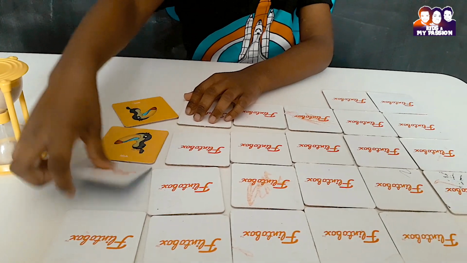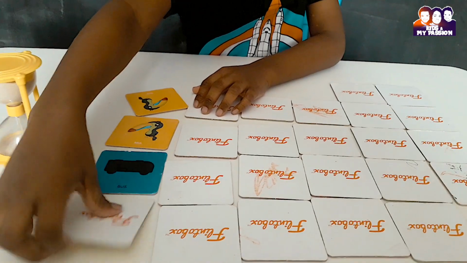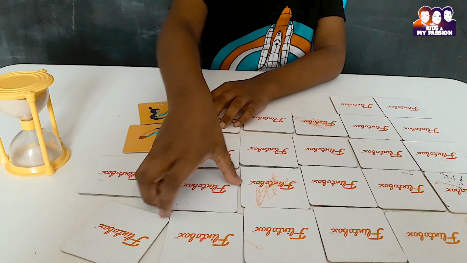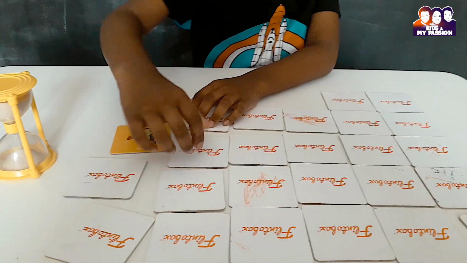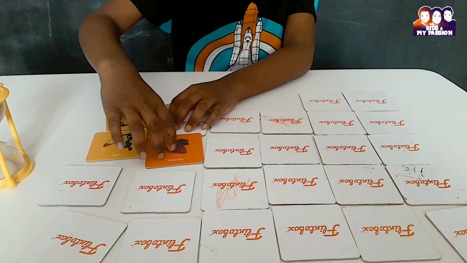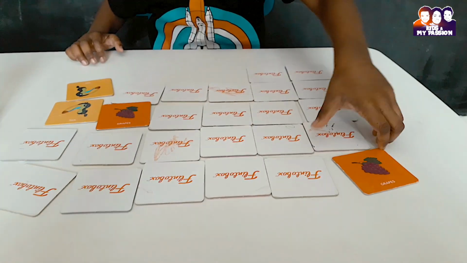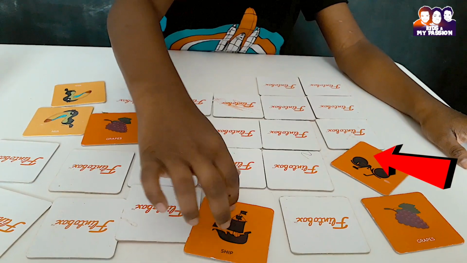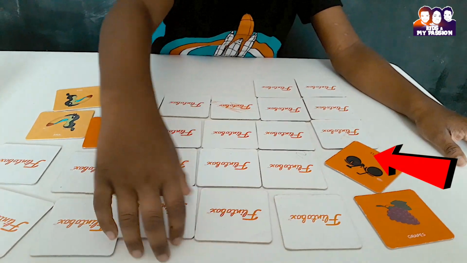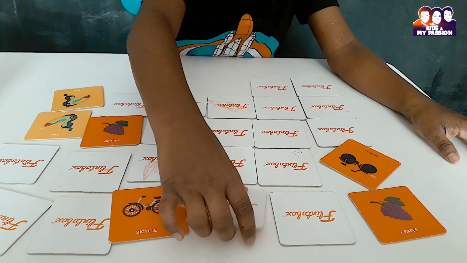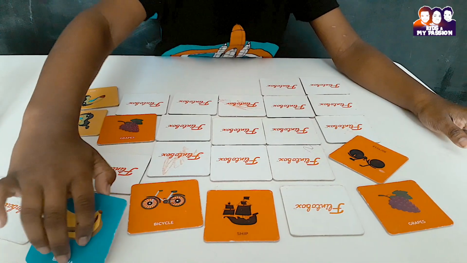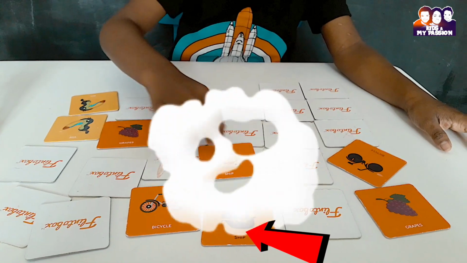Wow, he did! Oh, it's not the same. So he flipped down the card. Then he flips a shadow card. It matched with the original card. Wow, he matched it. And the process continues with the rest of the cards.